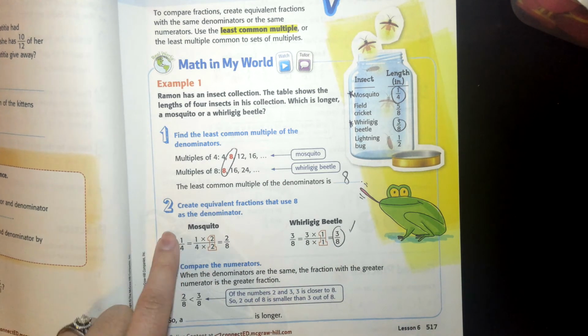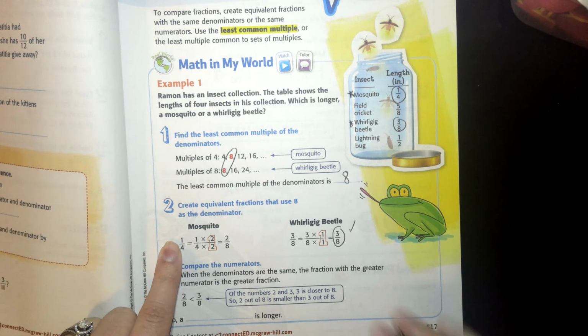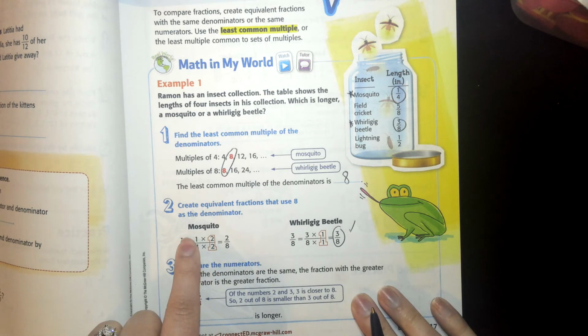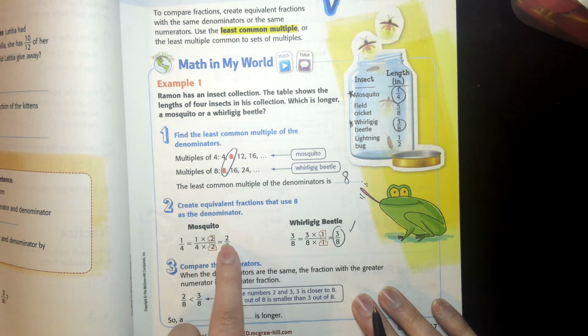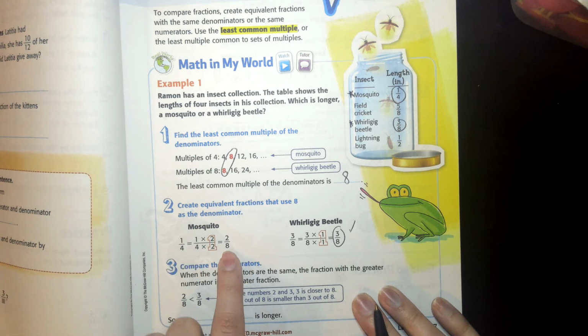So the mosquito is 1/4 of an inch long. In order to change the denominator to be 8s, I need to multiply the numerator and the denominator by 2, because 4 times 2 is 8. Whatever I do to the bottom, I have to do to the top. So 1 times 2 is 2, 4 times 2 is 8. So 1/4 is equivalent to 2/8.